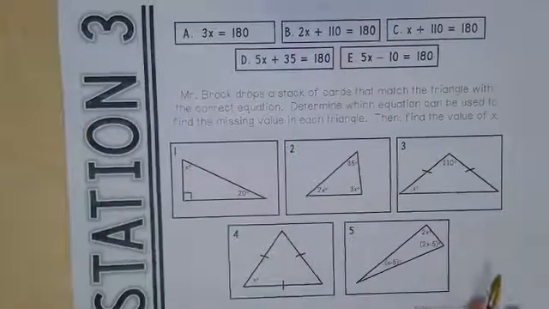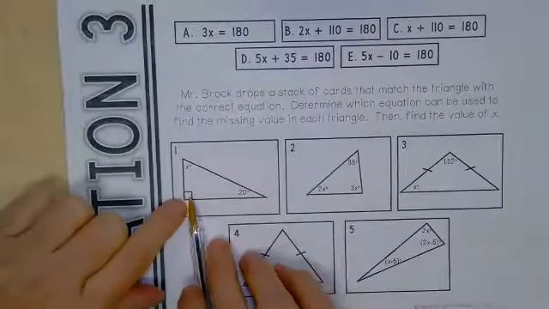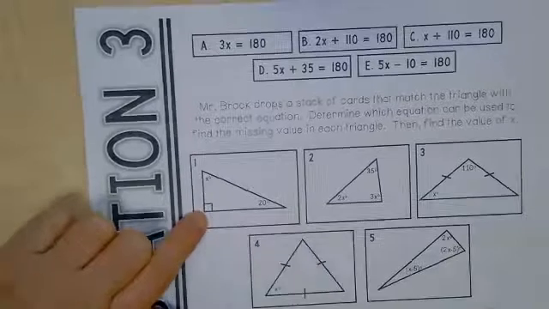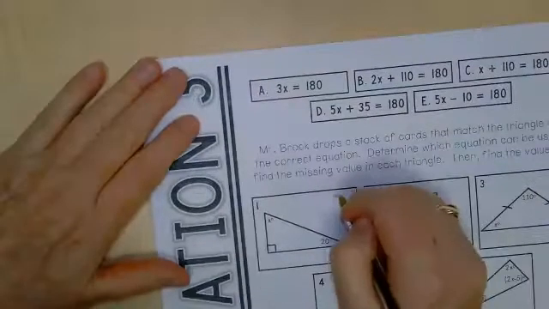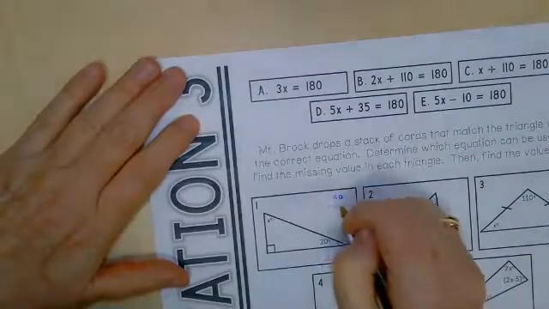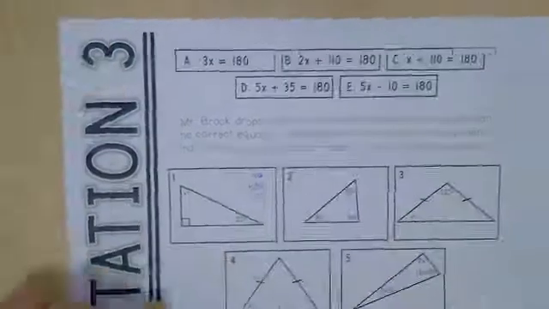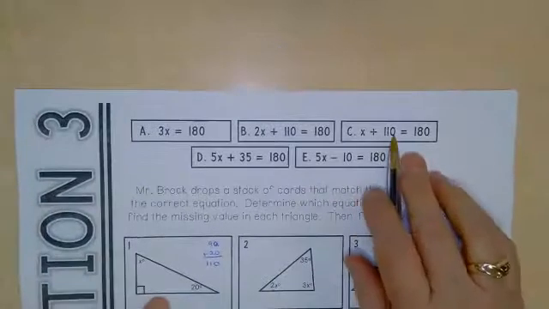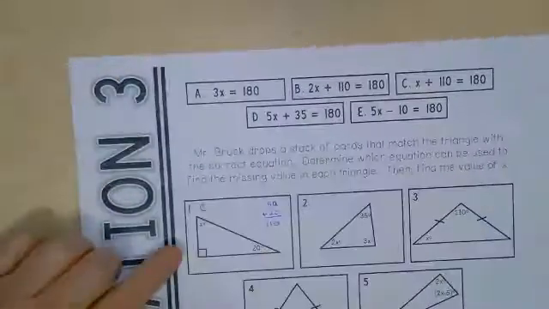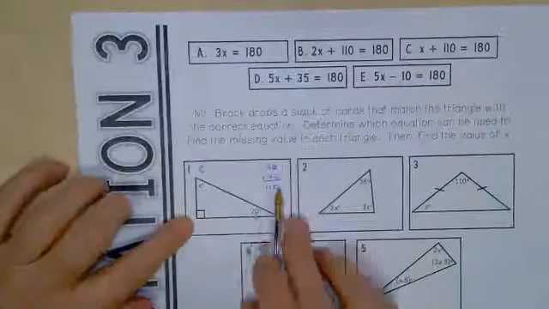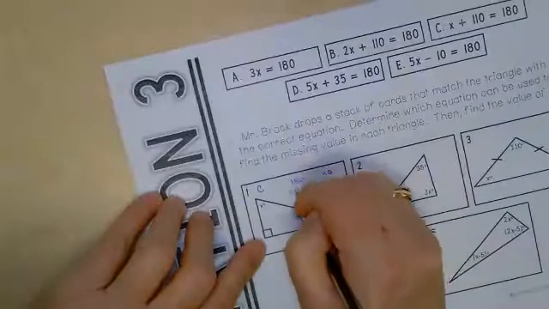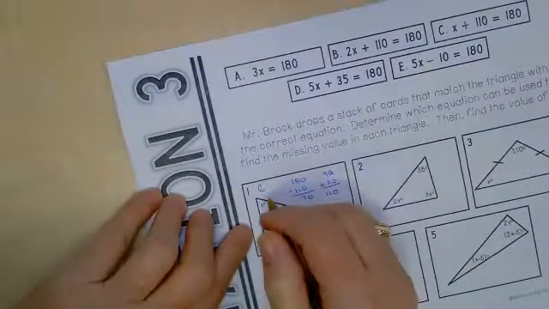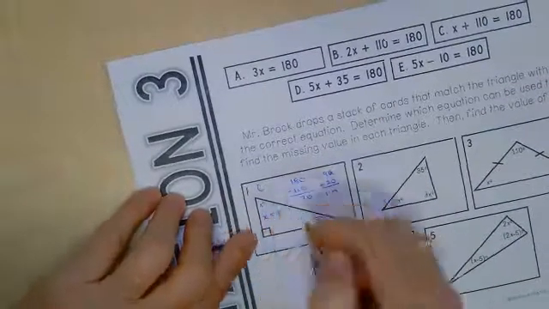Okay, so we have 90 plus 20 plus x. So I'm going to say 90 plus 20, that's 110. And I see right here I have 110 plus x equals 180, so this is C. And if I have 90 plus 20, I get 110. So 180 minus 110 tells me that x equals 70.